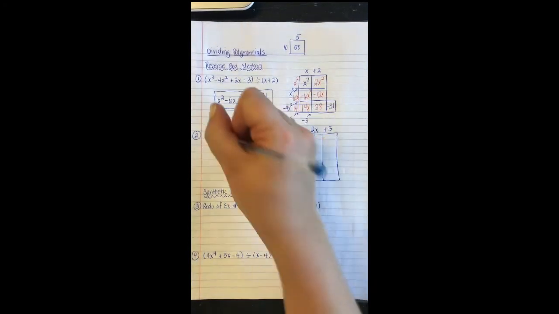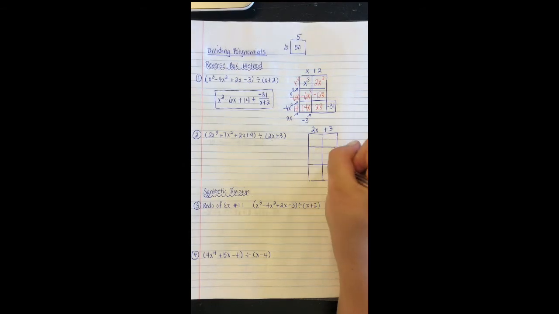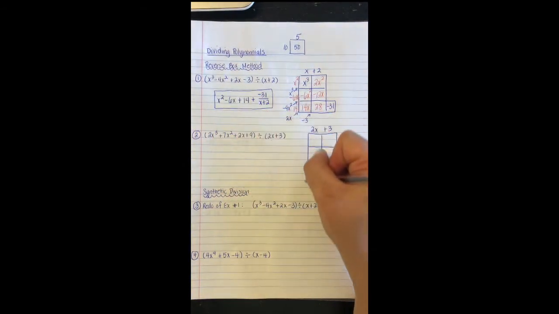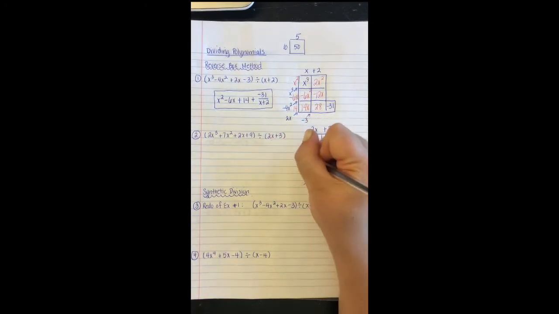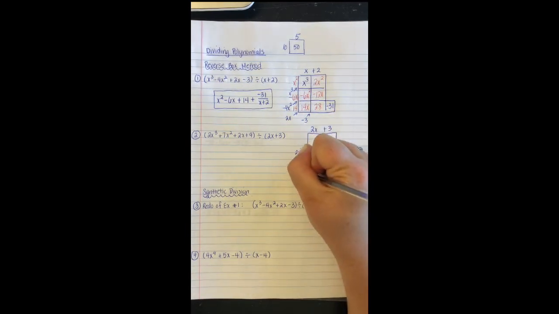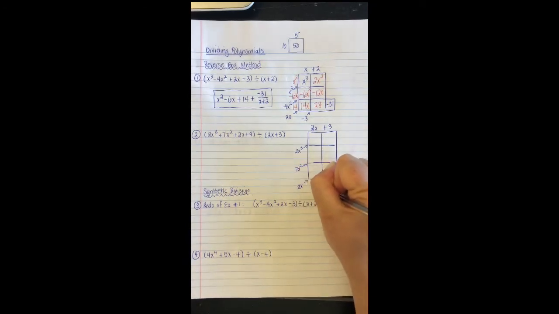I see that I have x cubed as my highest power, so I'm going to make sure that I have 3 rows across. Remember, these terms here don't go along the edge of the box. They are the sums along each of these diagonals. So this diagonal has to add up to 2x cubed, this one adds up to 7x squared, this one adds up to 2x, and this one adds up to 9.